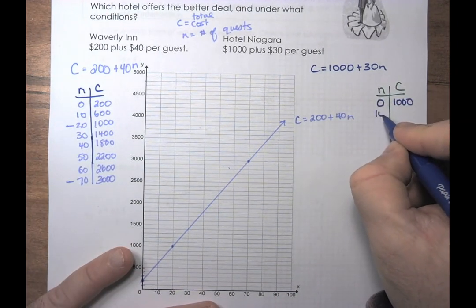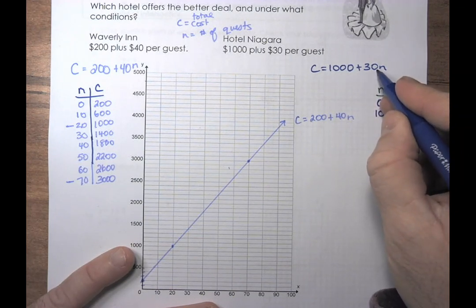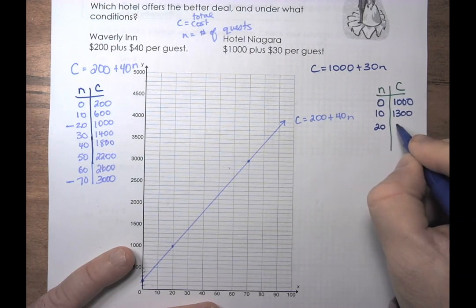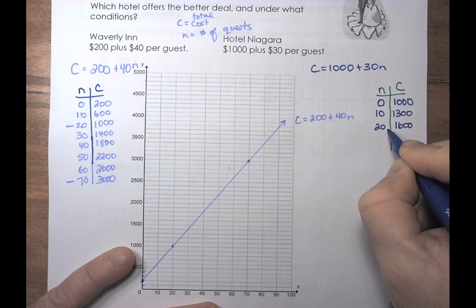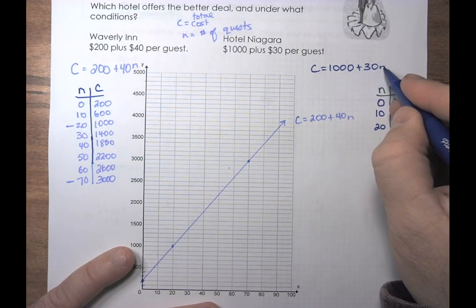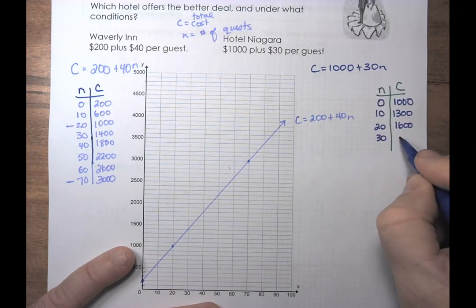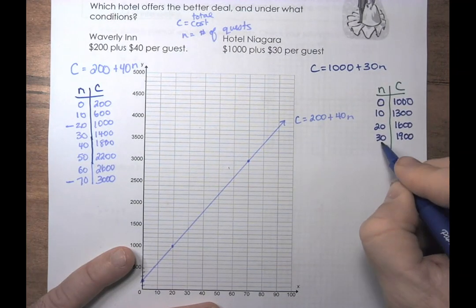If I did 10 times 30 is 300. 20, well, it'll be 1,600. 20 times 30 is 600. And I can keep going.